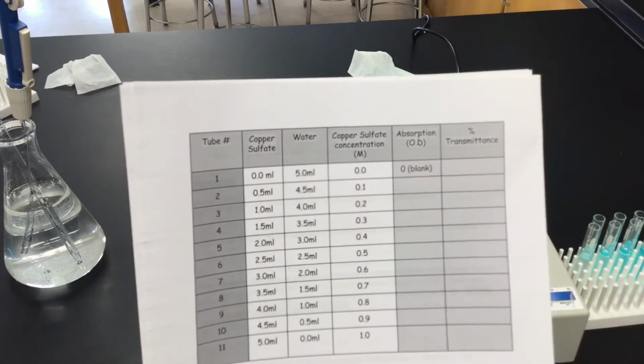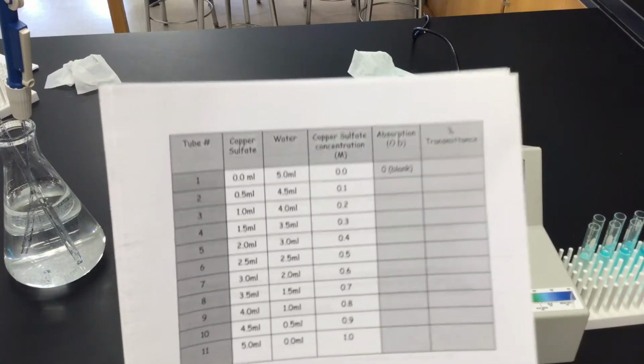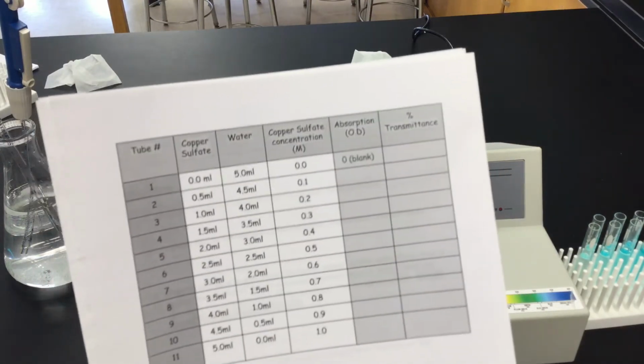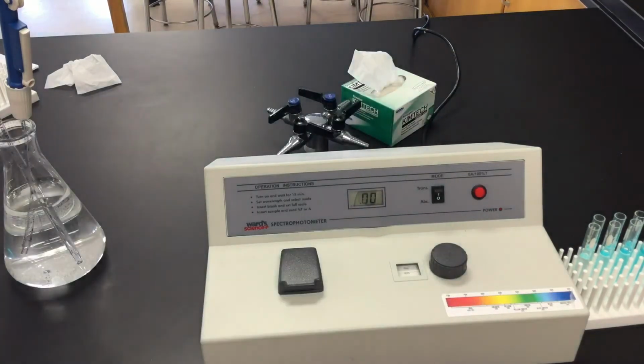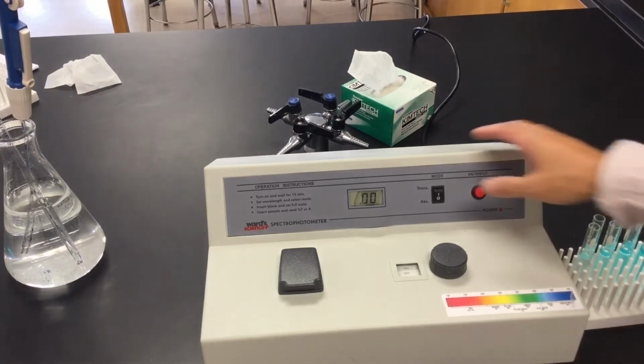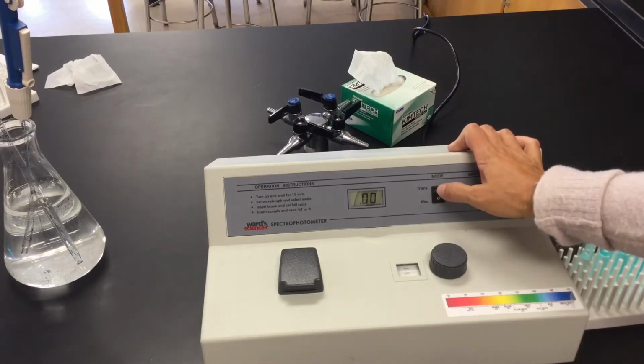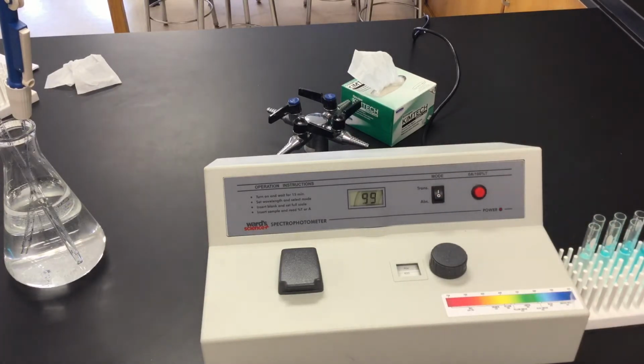Well, I know for water, my absorption should be absolutely 0. That's what's being absorbed. So if you think about it, if nothing is being absorbed, how much is actually being transmitted or passed through it? Well, if nothing's being absorbed, everything should be. My little toggle switch, all I'm going to do is flip it up, and it's at 99.